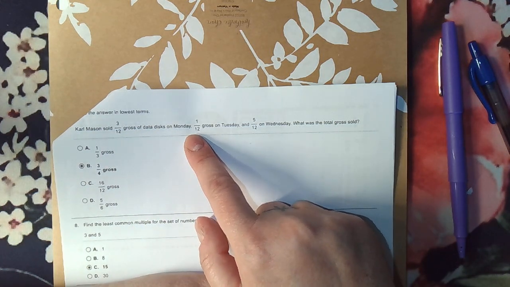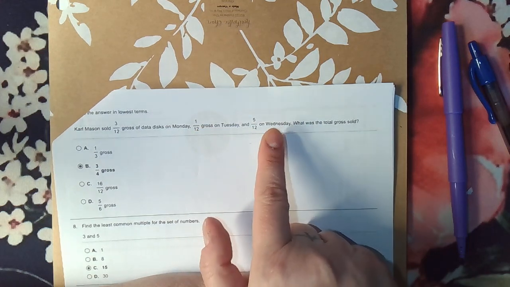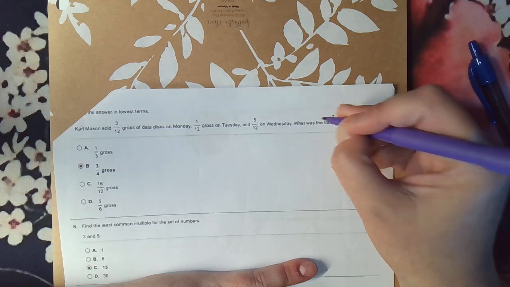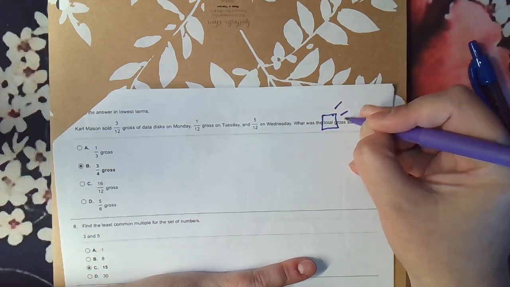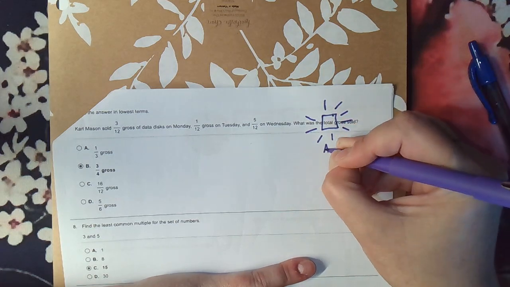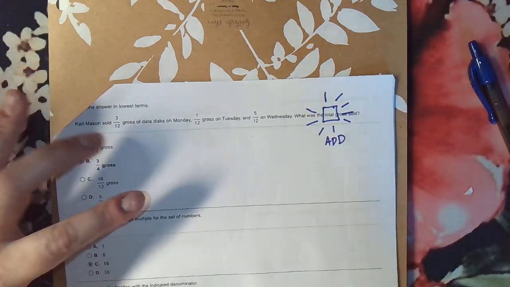Okay, anyway, so it says Monday he did 3/12. Tuesday was 1/12, and Wednesday was 5/12. Then it says what is the total? Well, I think we've gone over this in a different section, but total means add everything up. So let's add up all these.